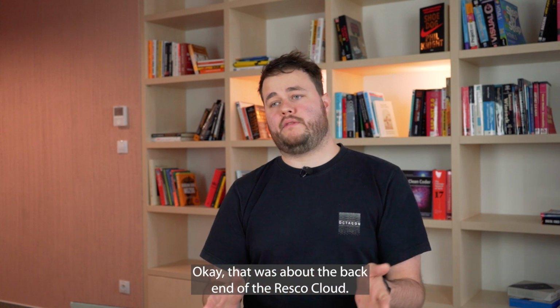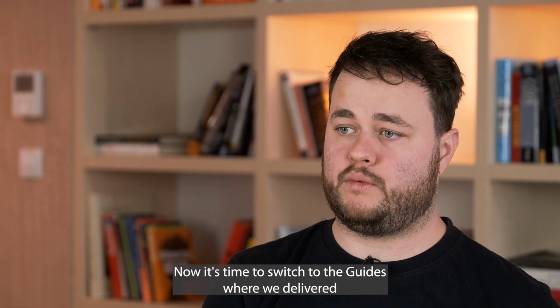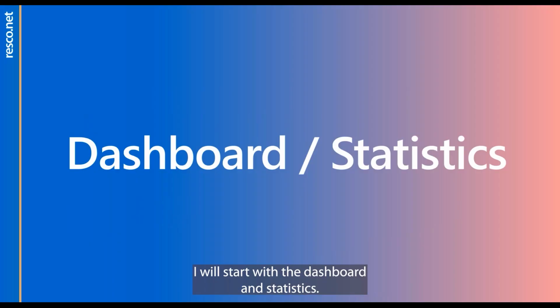Okay, that was about the backend of the Resco Cloud. Now it's time to switch to the guides, where we delivered a lot of new functionalities. I will start with the dashboard and statistics.